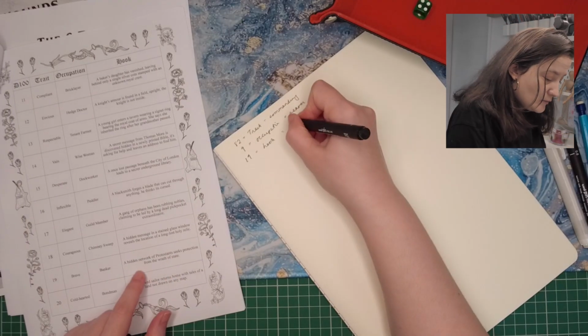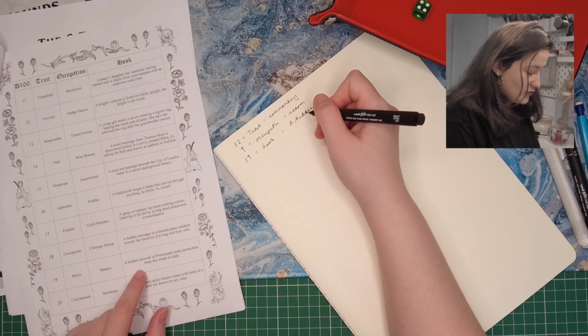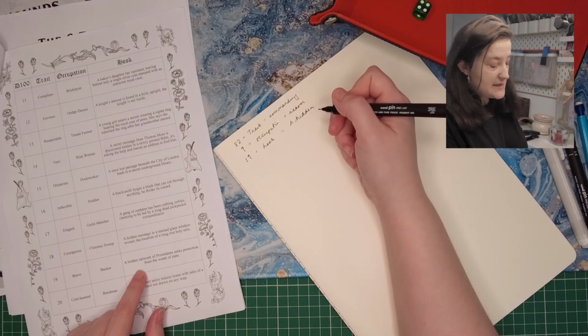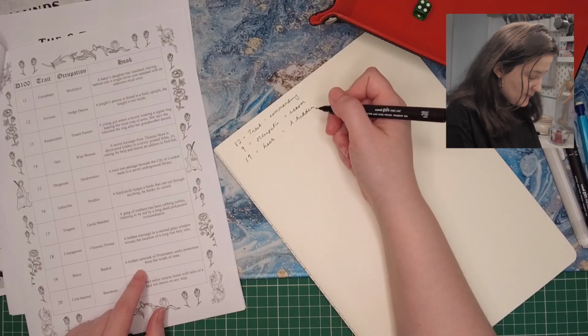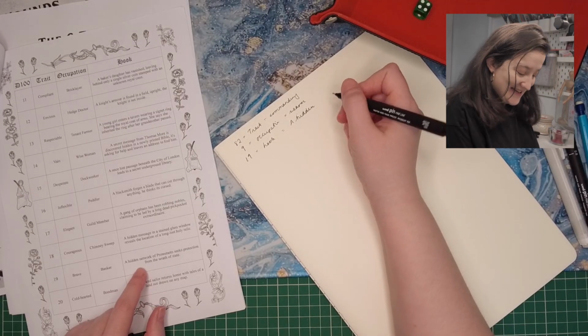Oh, a hidden network. This D100 table is based on a D&D game I was writing about Anne Boleyn. It's very Tudor inspired, so I'd say anything from 1500s England.